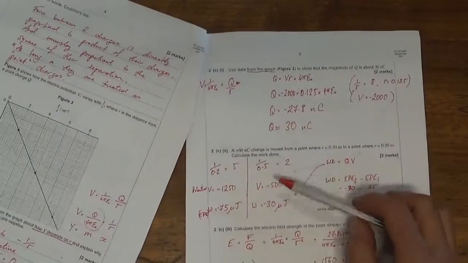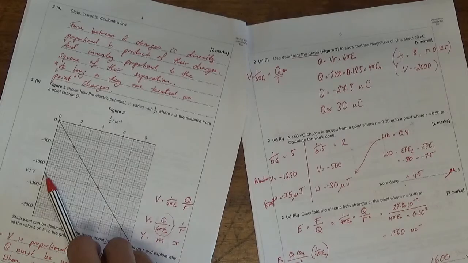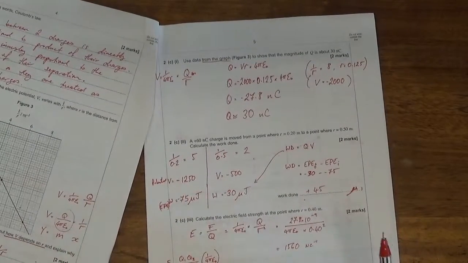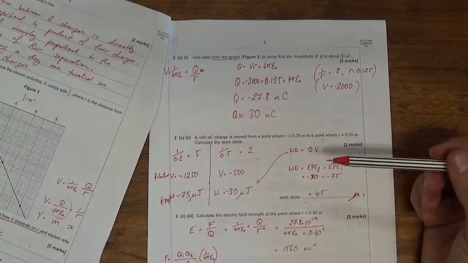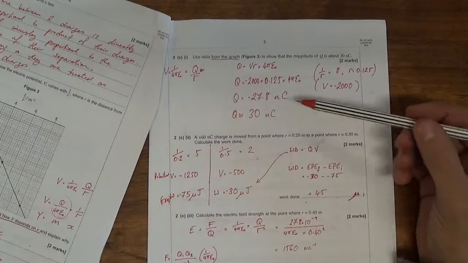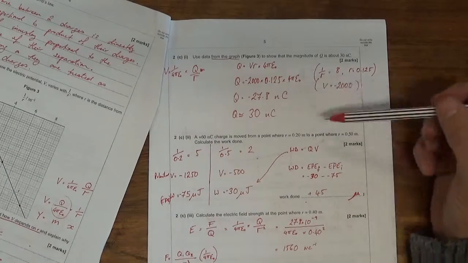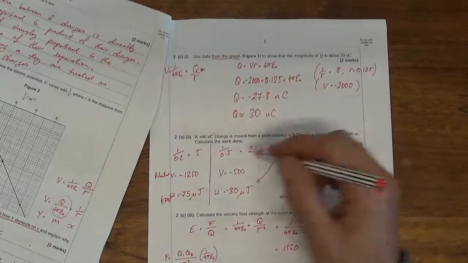Then I read off the different potentials. So I had 1200, minus 1250 and minus 500. Those were the corresponding potentials. And then we knew the charge was 27.8. I don't know if we used 27.8 or 30, but we used the charge from that. Oh, sorry, 60 nanocoulombs.